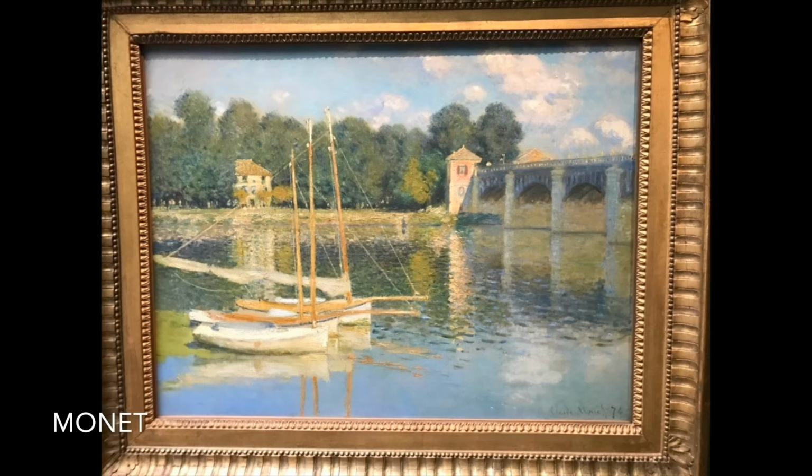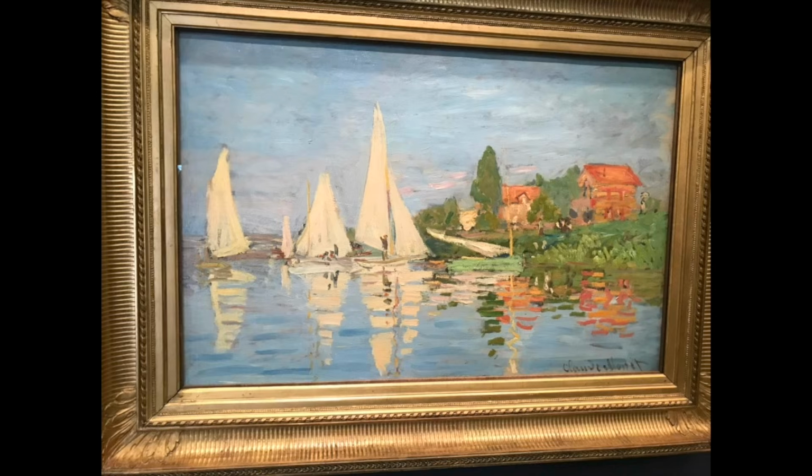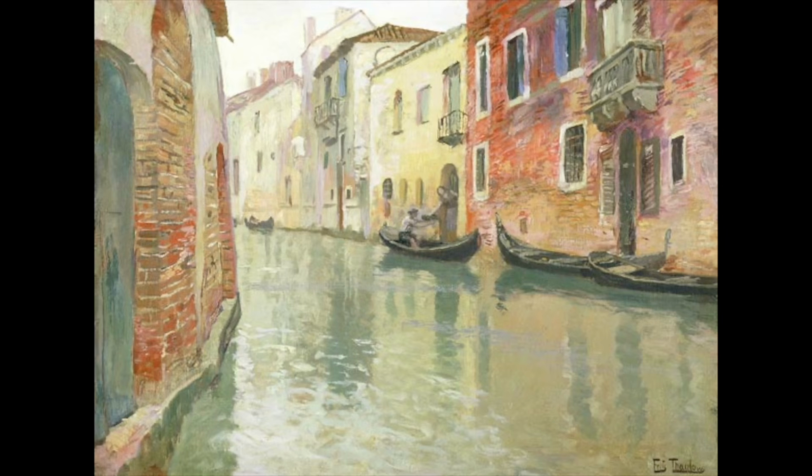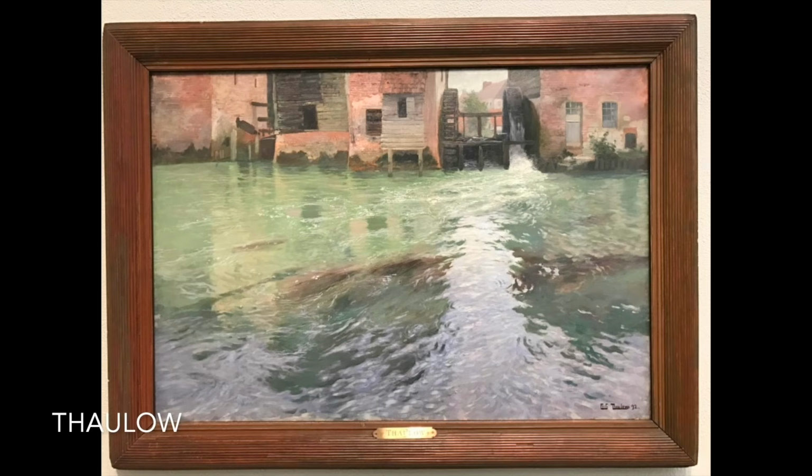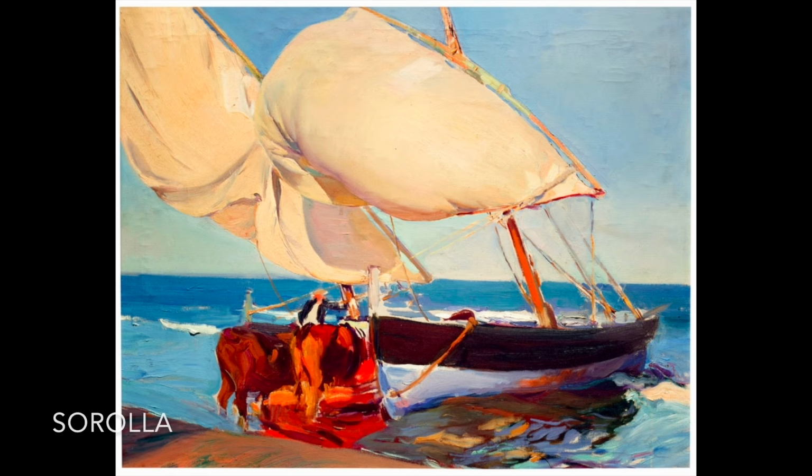Now we're going to look at some masterwork examples that showcase the concepts presented so far. Notice the faded blue in the sky, which is also reflected in the water. And these water reflections show the building and then how it's reflected in the mostly still water or slightly more agitated water. In this Soroya painting, he's working with different bands of blue to indicate the water.